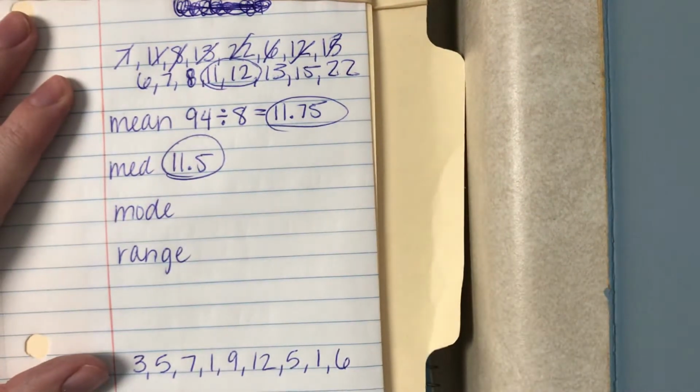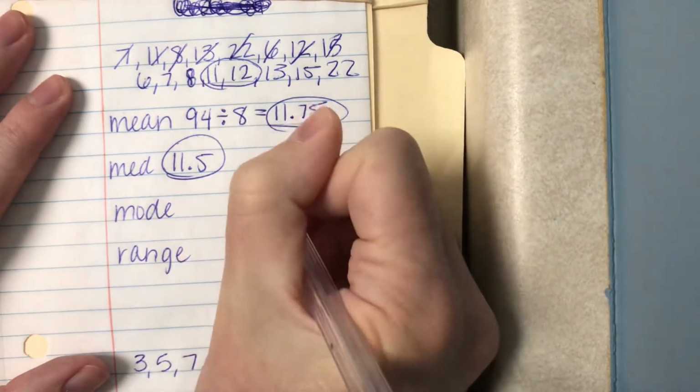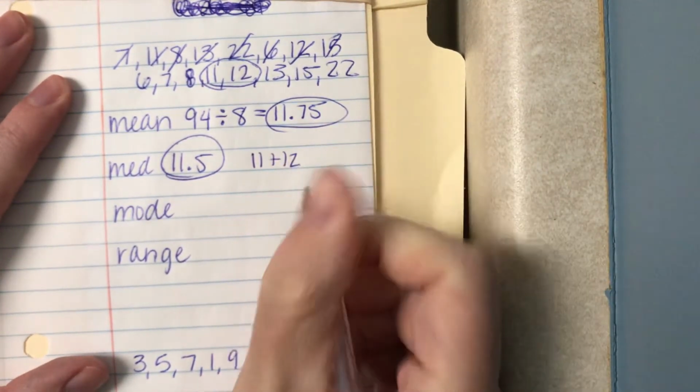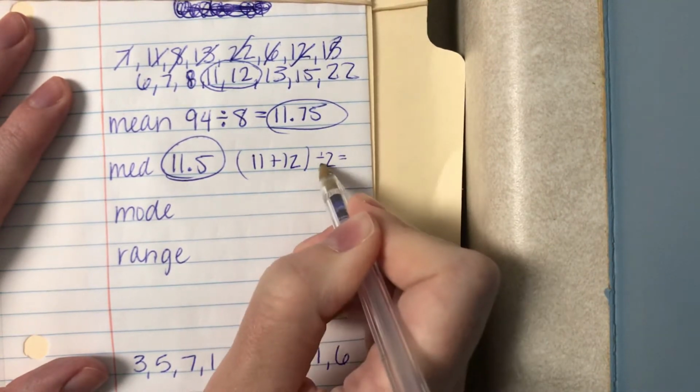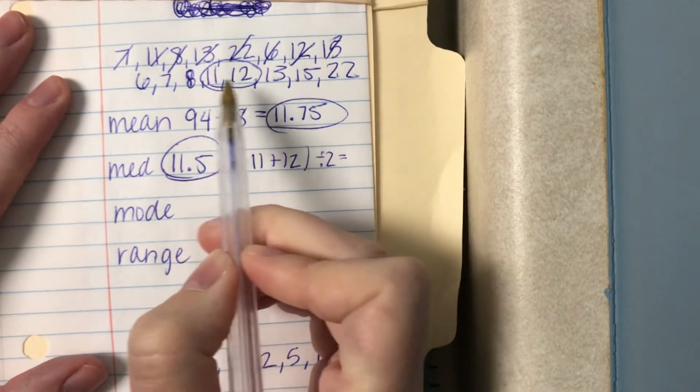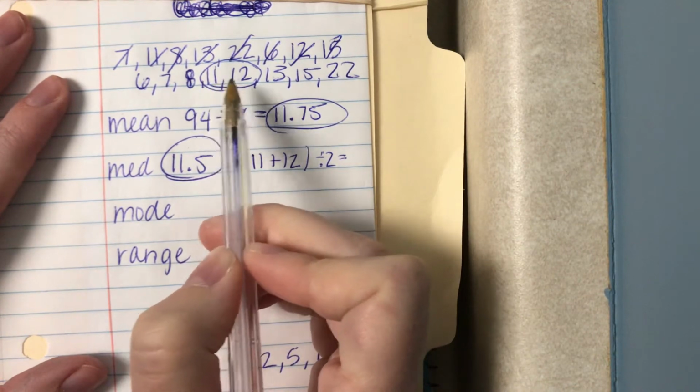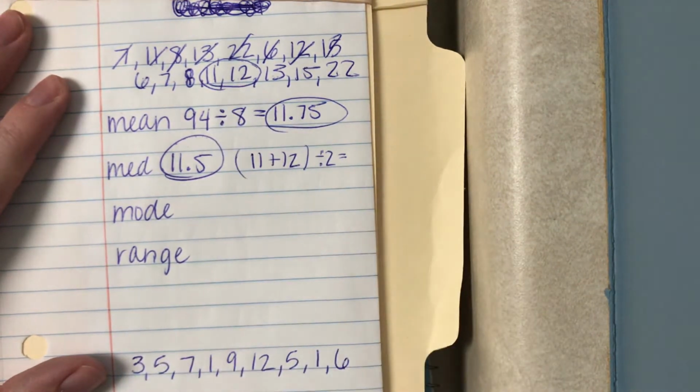If you aren't sure what the middle is between the two numbers, you can add them up. So you could do 11 plus 12 and then divide that answer by 2. So if you have two numbers in the middle and you're not sure what the middle of those two middle numbers are, just add them together and then divide by 2.